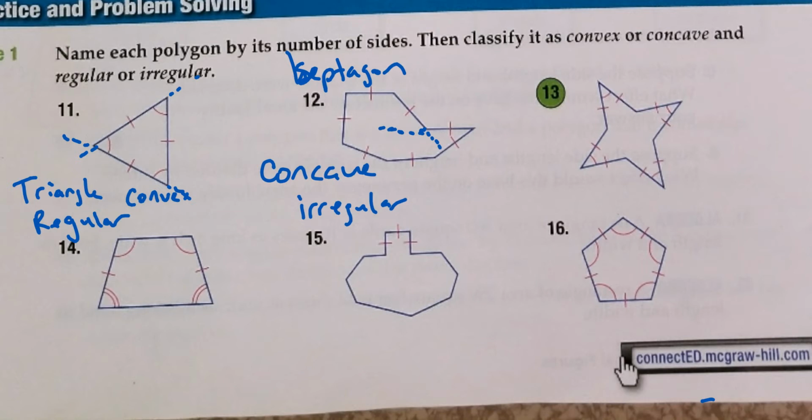So like 13, although all the angles are the same and all the sides are the same length, immediately I know it's concave, which means it's irregular. Now it's 1, 2... I counted eight sides, so it is an octagon, but it is irregular because it's concave. 14 is a quadrilateral.